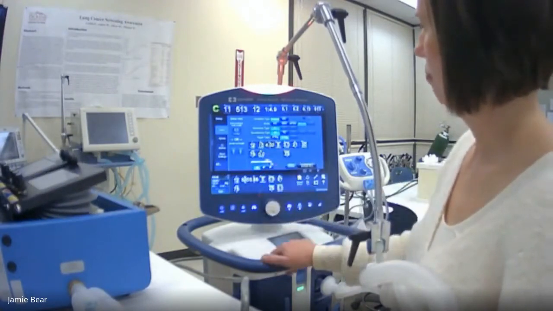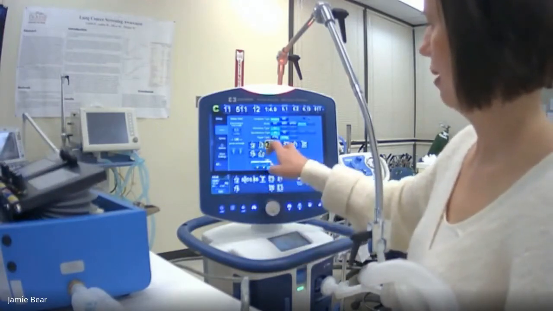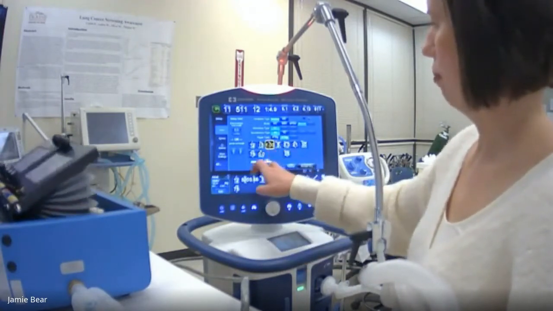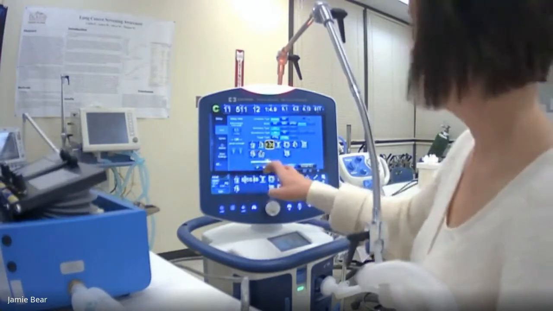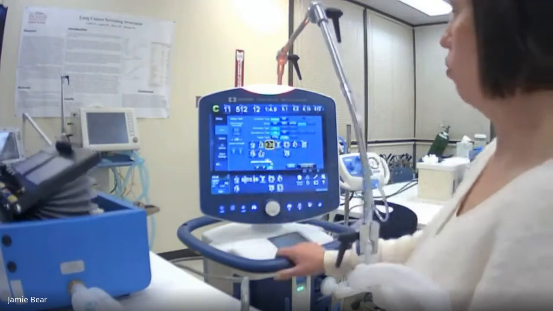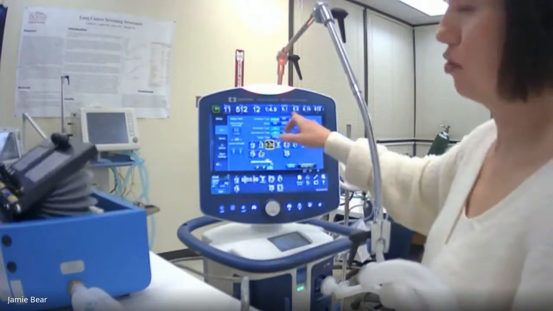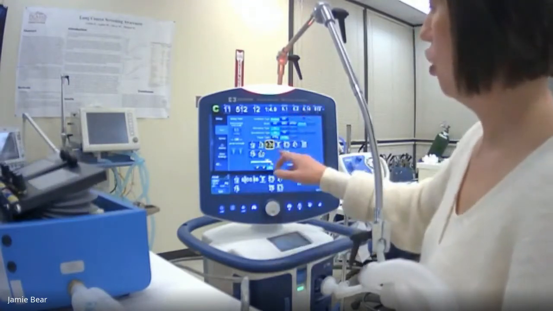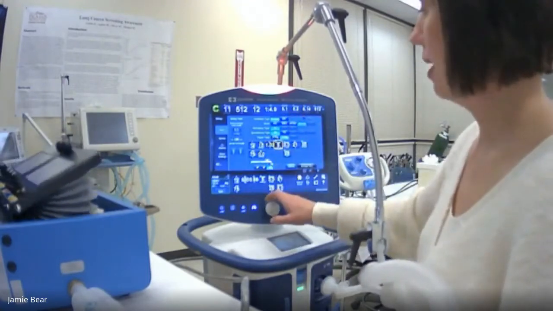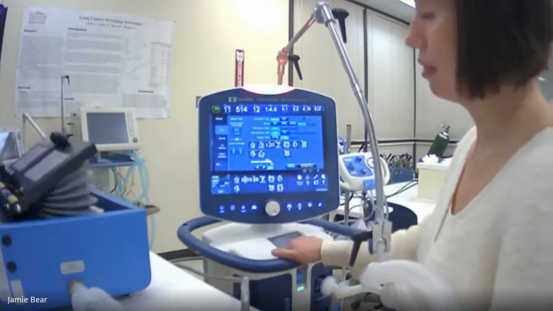There we go. Okay. Now our T low, you can see there that you have to push these 2 buttons to adjust to see if you want to do the T high or the T low. So now we're in T low. Okay, pressure support. You can still be in assist control or SIMV with bilevel.